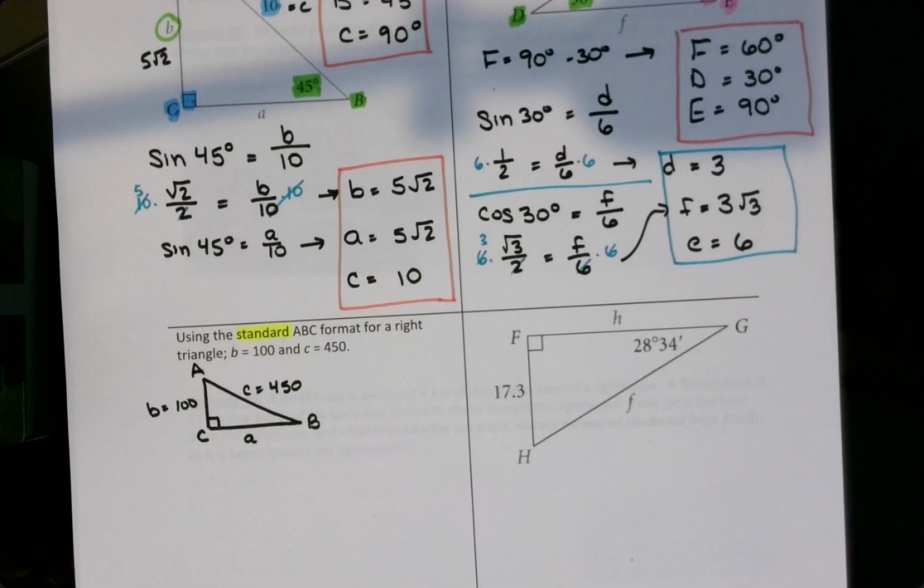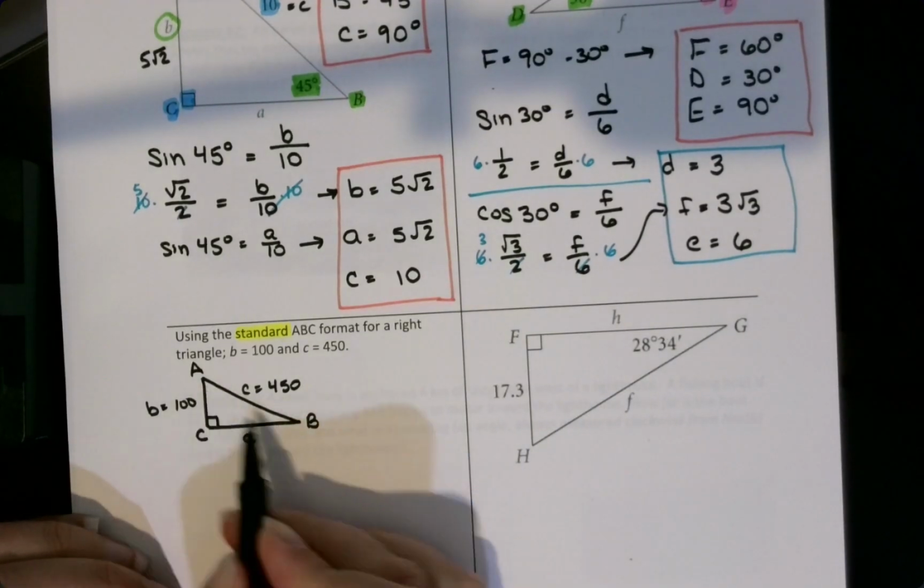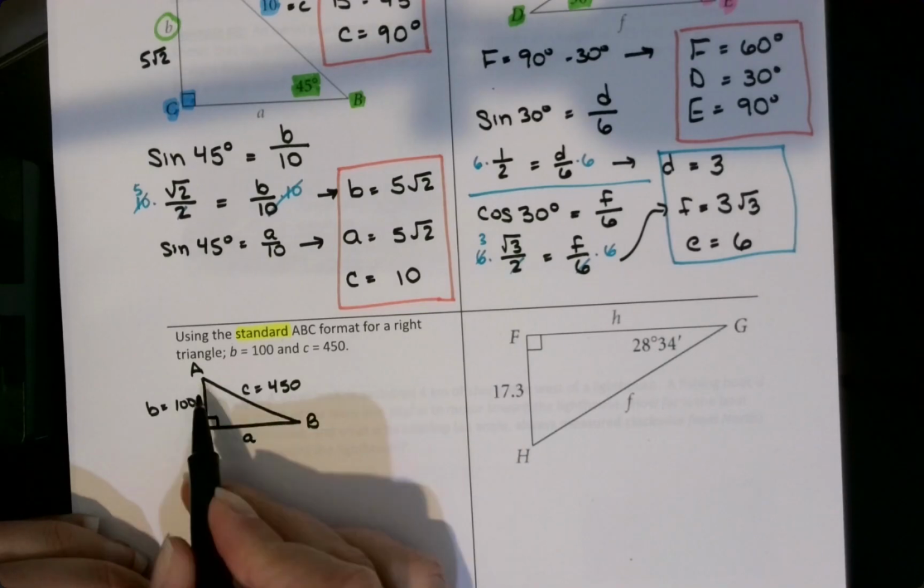So I've drawn a triangle that's in that standard ABC format. Standard ABC format really just means that C is the hypotenuse, and the two sides are A and B. Doesn't necessarily matter which of the two sides is which. Okay. I don't know one of my two angles in this case, so I'm not able to directly subtract.